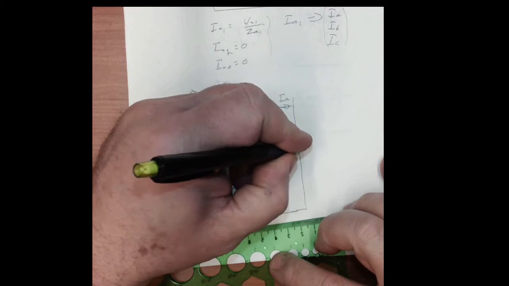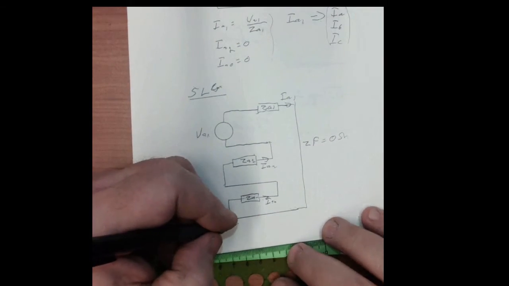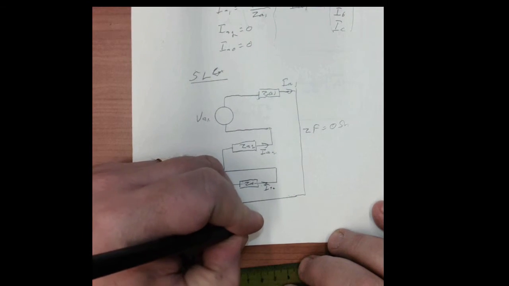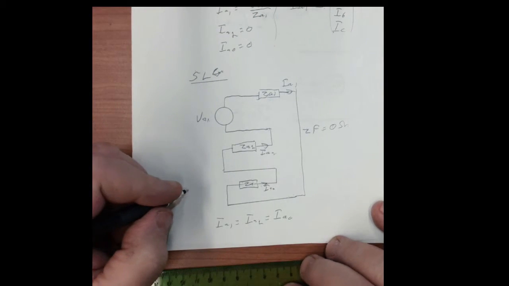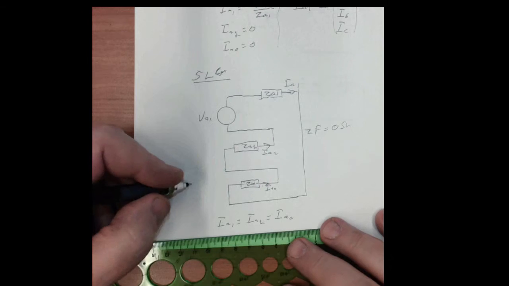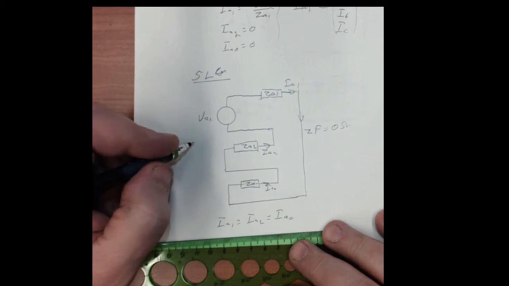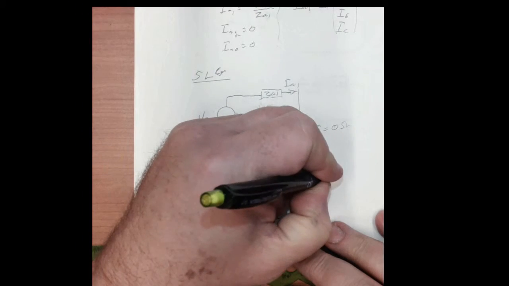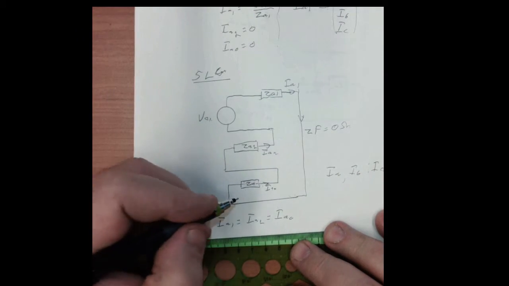And here is my ZF, which we'll say is equal to 0 ohms. Now what do we see here? Well, IA1 is equal to IA2 is equal to IA0. So in this case, we have all three currents flowing, and we have our faulted current. From that, using the components we looked at in video 1, we can find our IA, IB, and IC values.